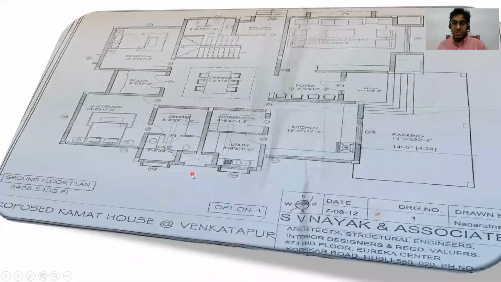Forget about this. Think that you want to construct a bungalow, so you come to me. This is a kind of plan that I have given you. It's a ground floor plan that I'm showing you, and this is option one. You're making an entry to the house from here. There is a foyer here, a small place where you can sit. From here you're making an entry to a formal living room. Again from here you come out and go to the kitchen.